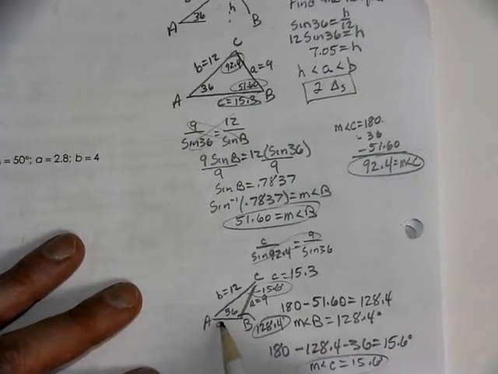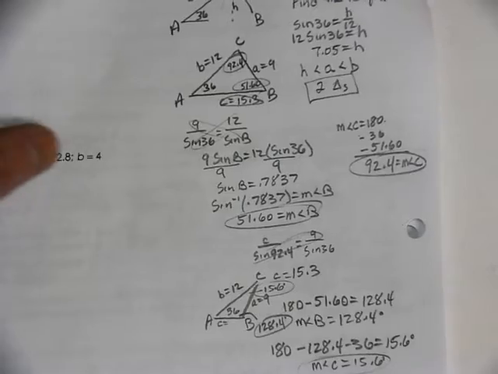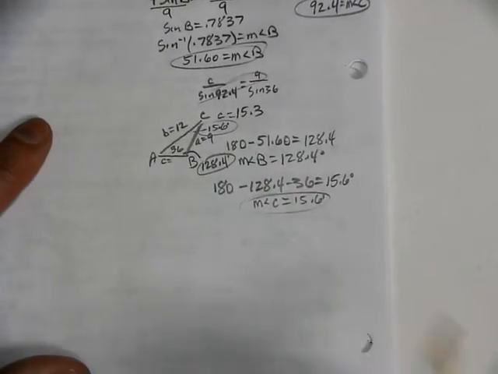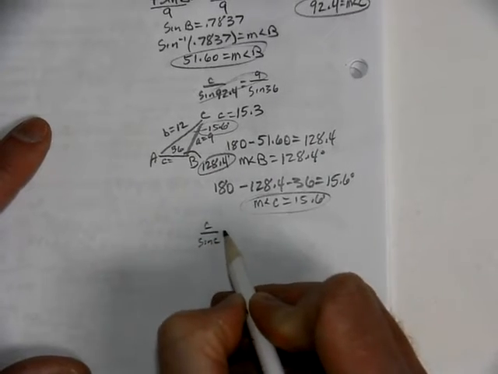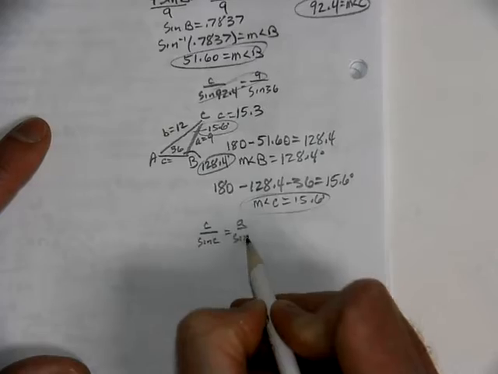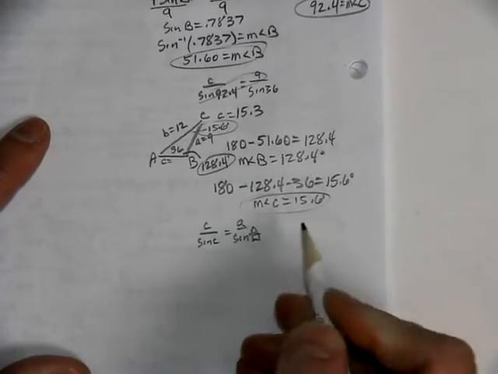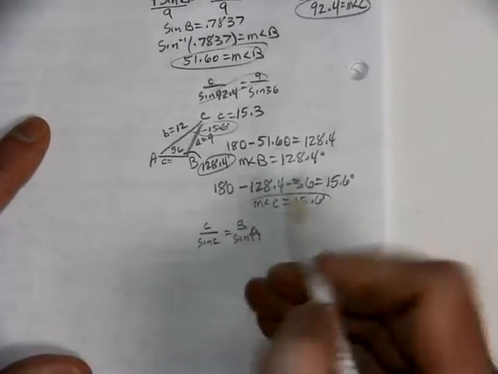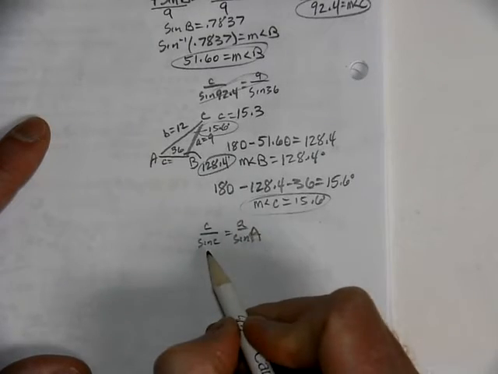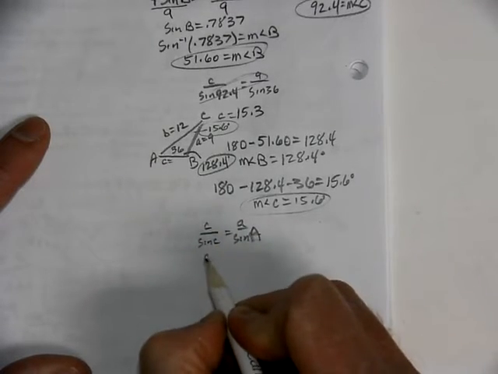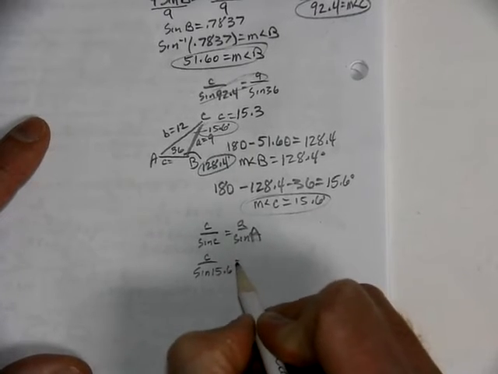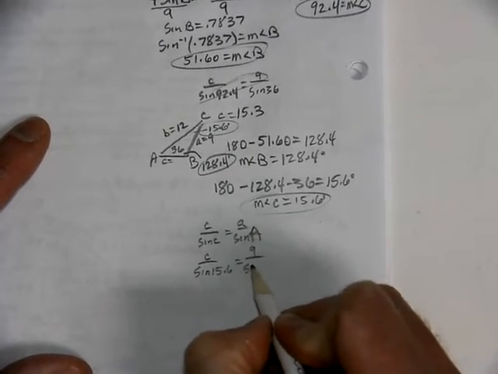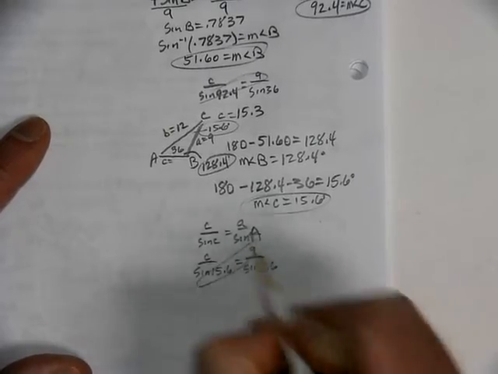And we're missing our last side of C. So C over the sine of C is going to equal A over the sine of A. And that's going to be our unknown over the sine of 15.6. 9 over the sine of 36.